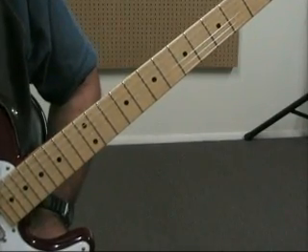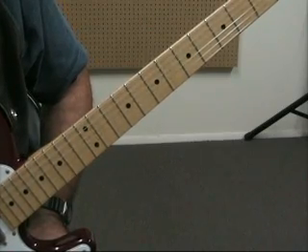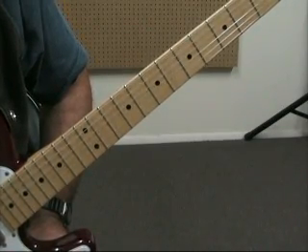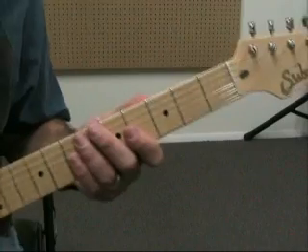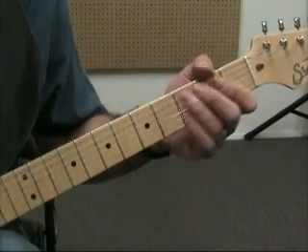This is a little addition to lesson number 3, the pentatonic minor scale lesson. I just want to give you a little playing example of some of the places that you can play these ideas. And I'll just kind of start at the bottom and move up the neck.